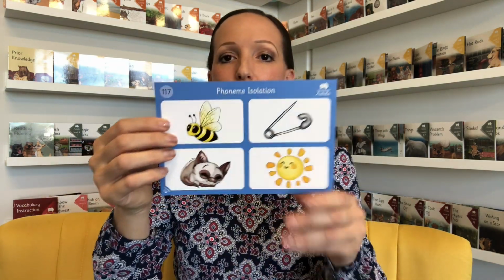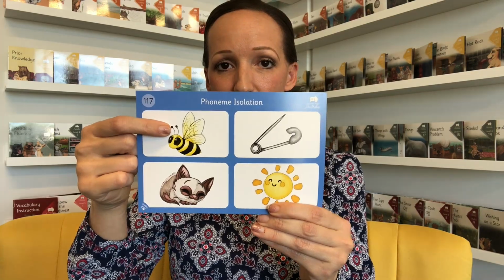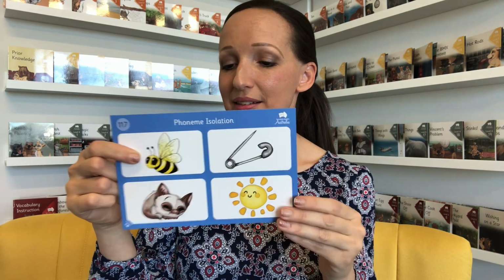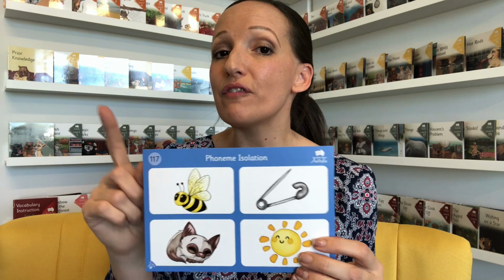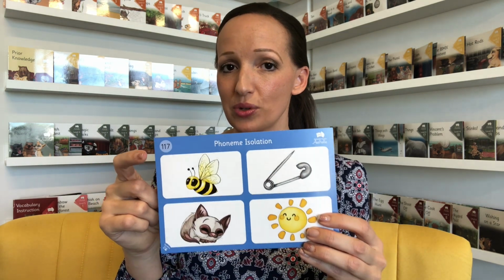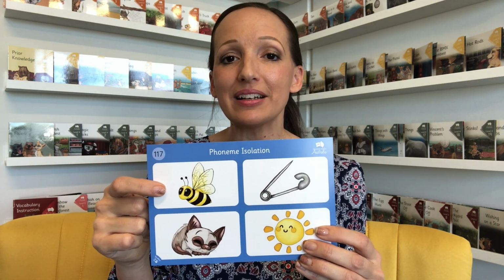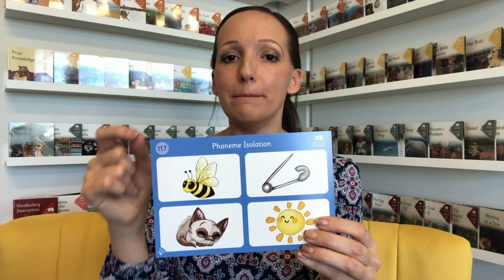And we do things like this. So we point once again to the picture and we've got the script directly on the back. And this is level 1, so this is hearing the beginning sounds. Listen to the word nice and clear. What is the first sound that you can hear? B. Our first sound is B.